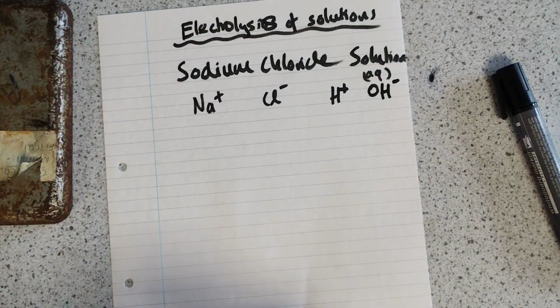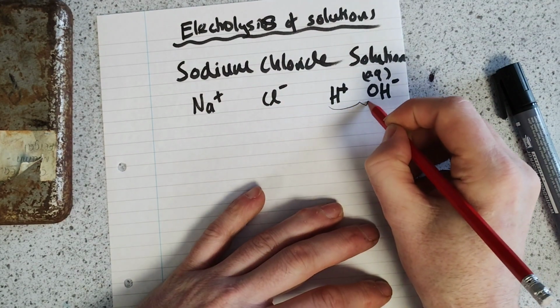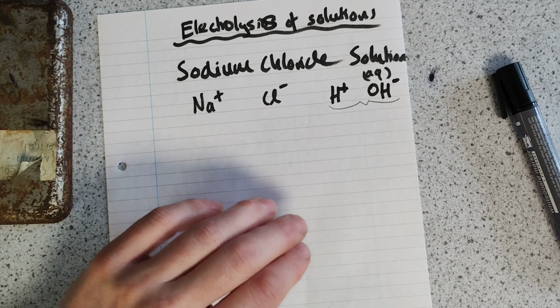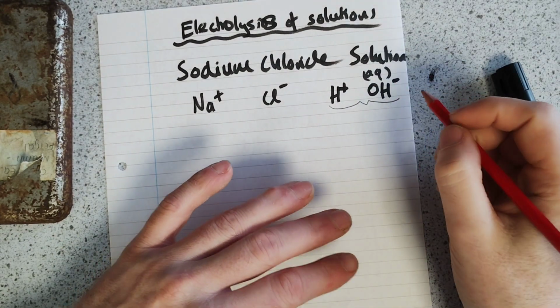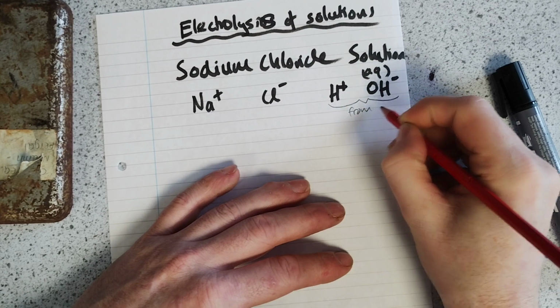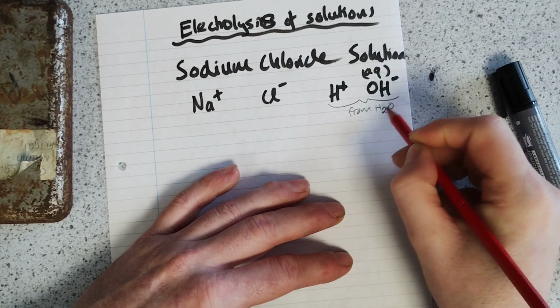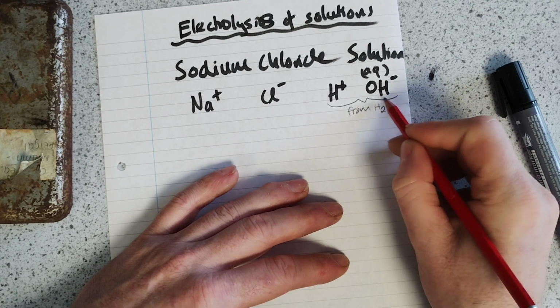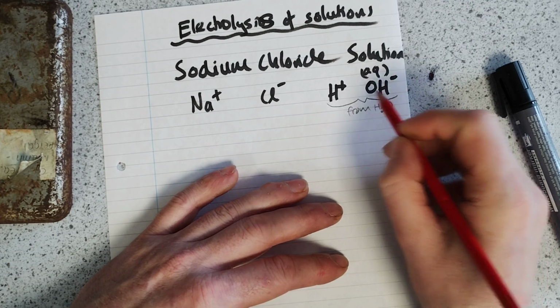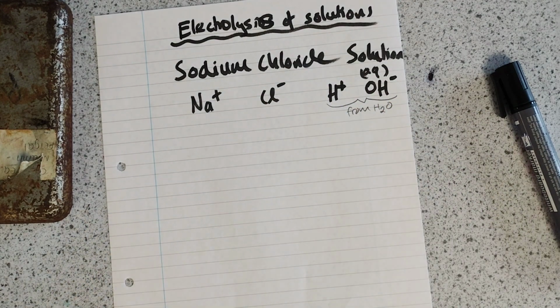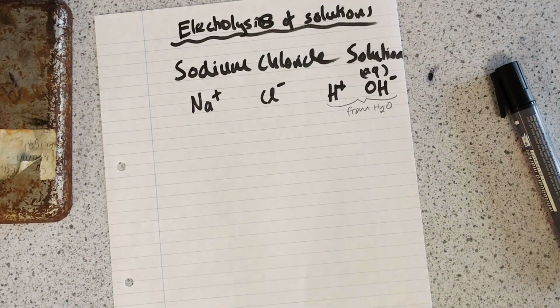So water, H2O, a few molecules, it's like 1 in a few million molecules actually split apart, and they give you ions. So water is basically H2O, we all know that. But some water molecules inside a sample of water will be H plus and OH minus. So if you've got sodium chloride solution, you actually have these 4 ions.